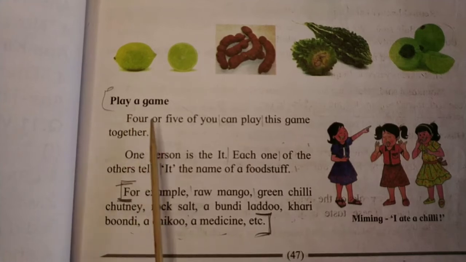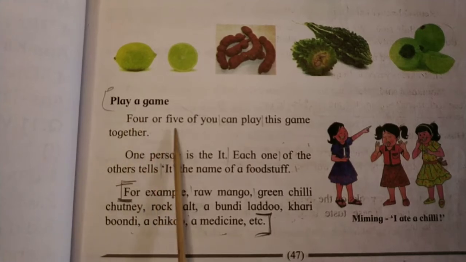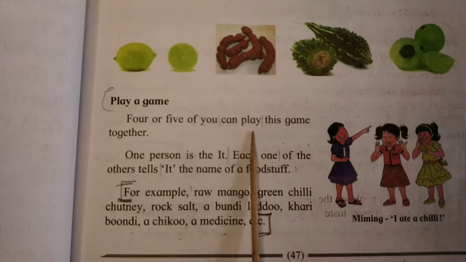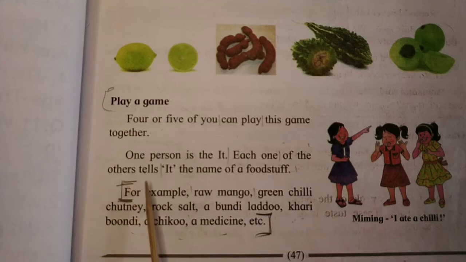Play a game. 4 or 5 of you can play this game together. One person is the it. Each one of the others tells it the name of a foodstuff.